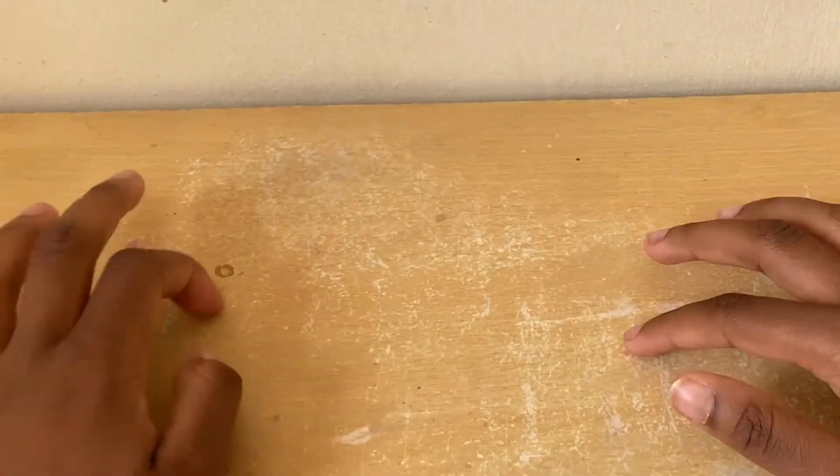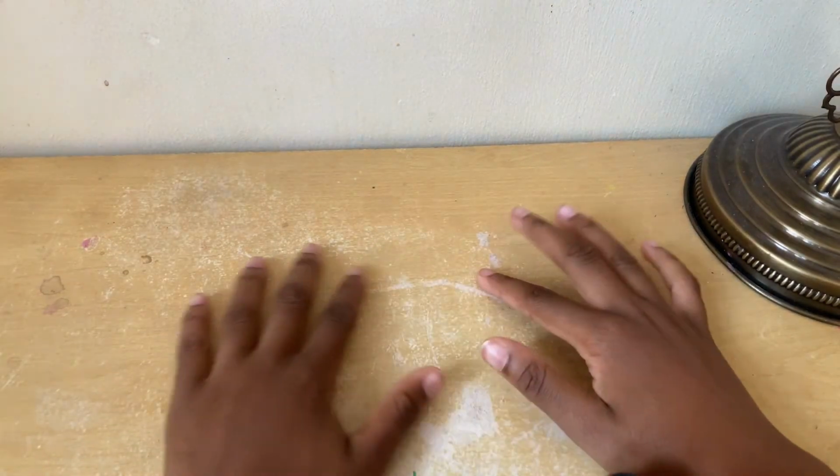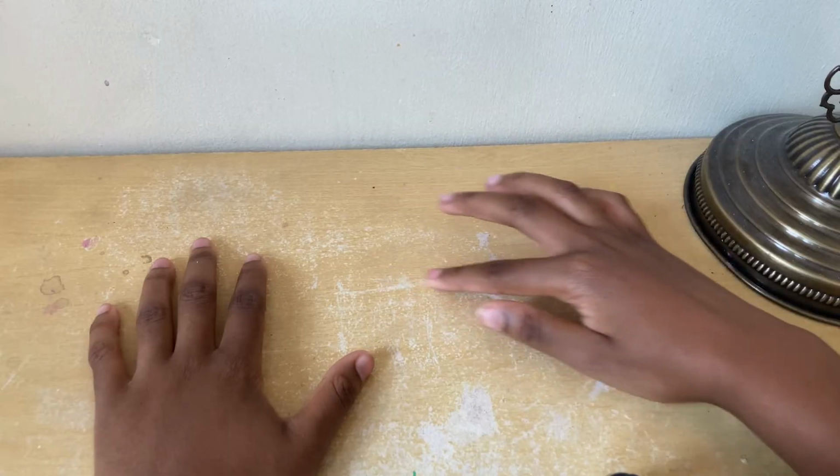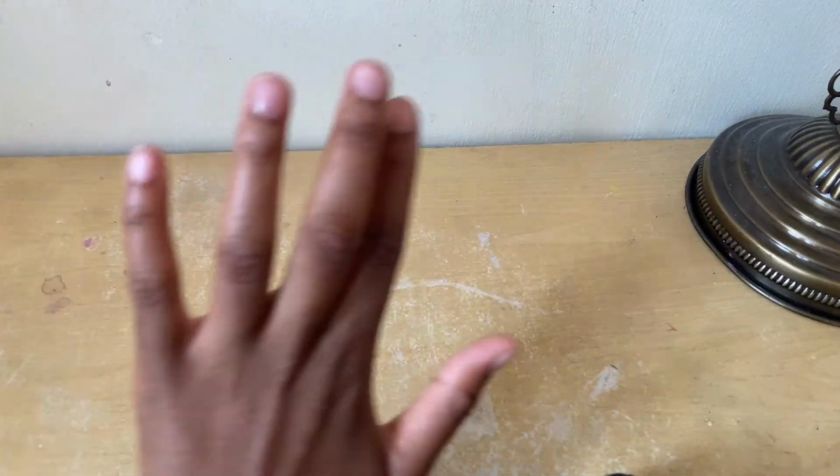Also, these marks are from all my artwork. Sometimes, I don't know, it just did something, and my tablet has battle scars from art, so yeah.